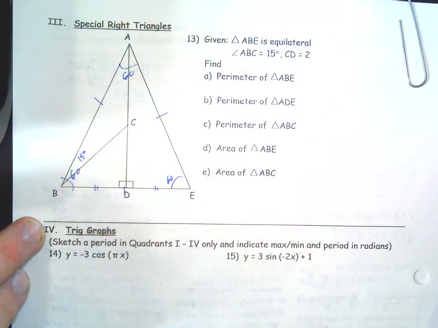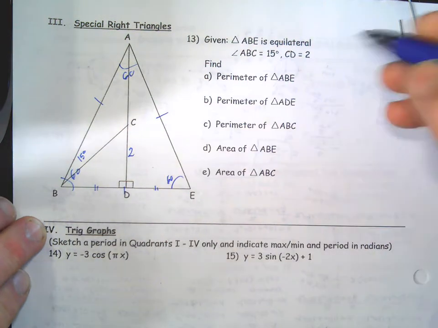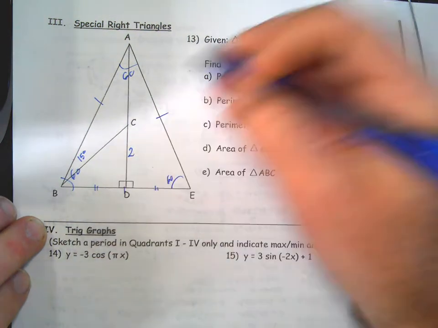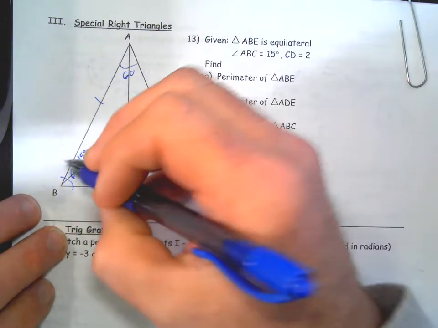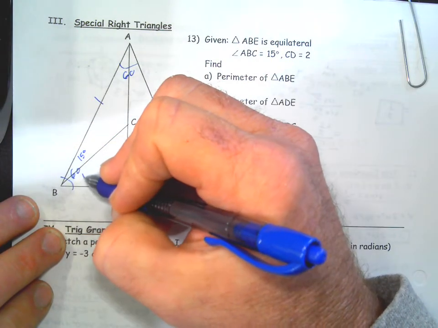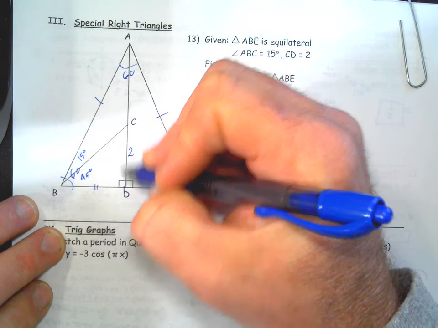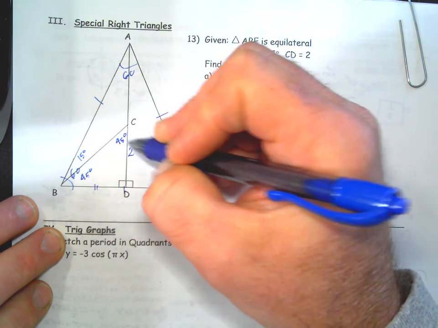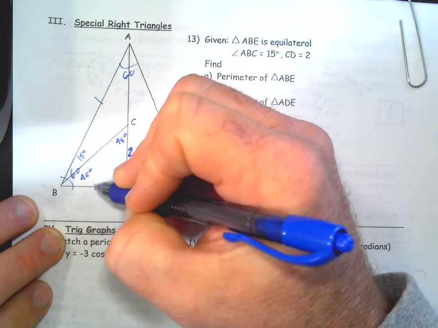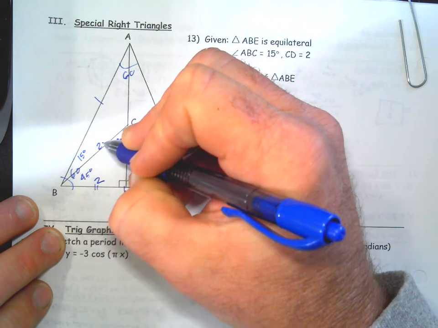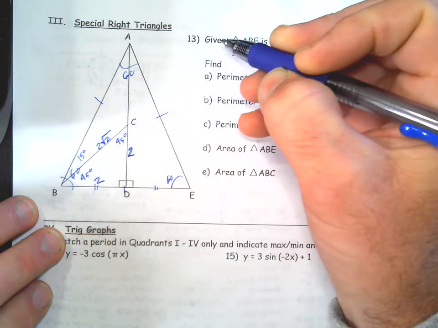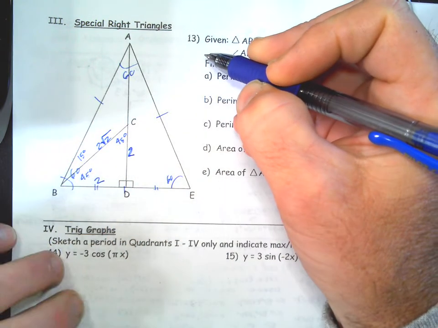They tell you CD is 2. And they want you to find all this stuff. I try and find everything I could. If this is 15 and this is 60, then this has to be 45. That's 90. This has to be 45. You have 45, 90. So if this is 2, then this is 2, and this is 2 root 2, because your 45, 45, 90s. Right?